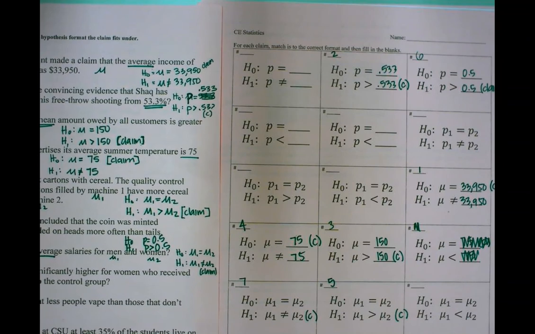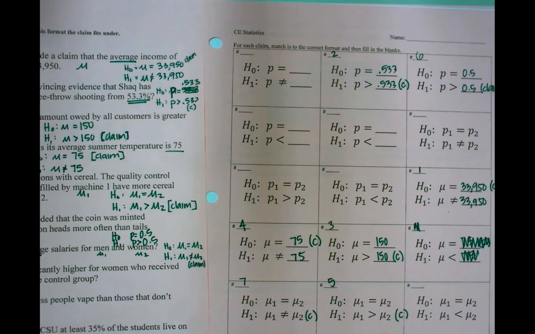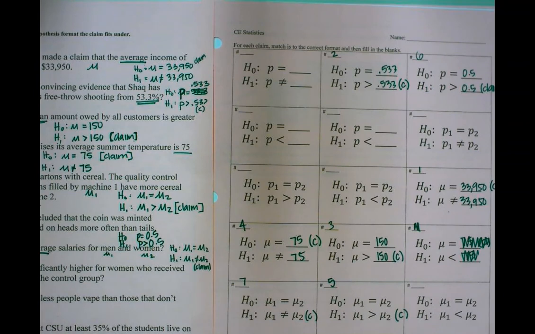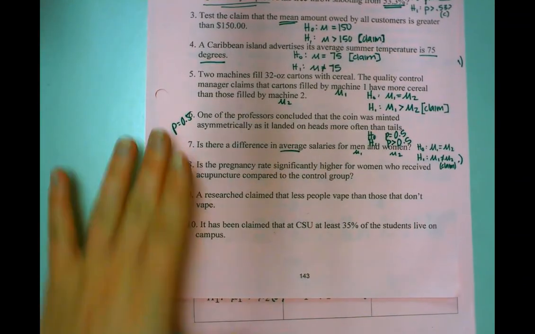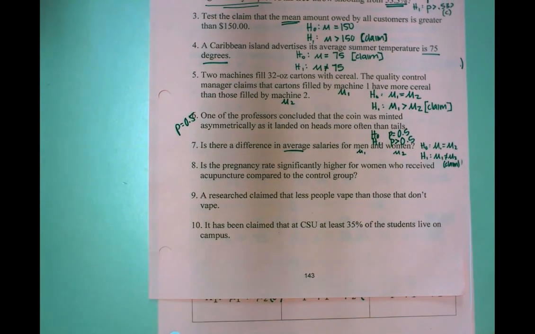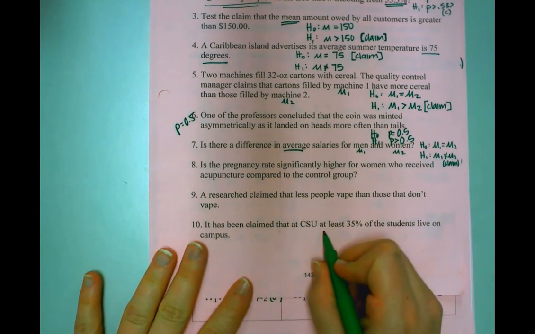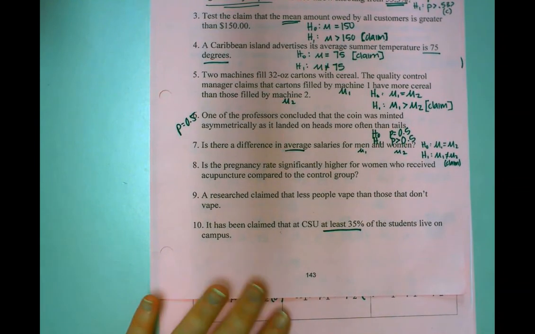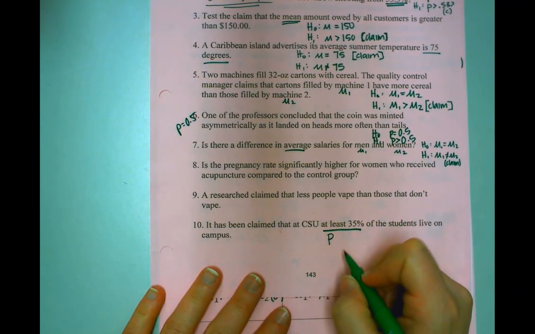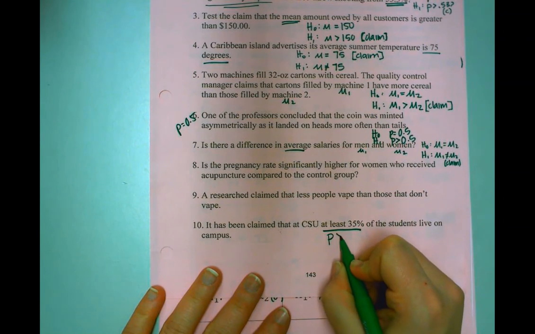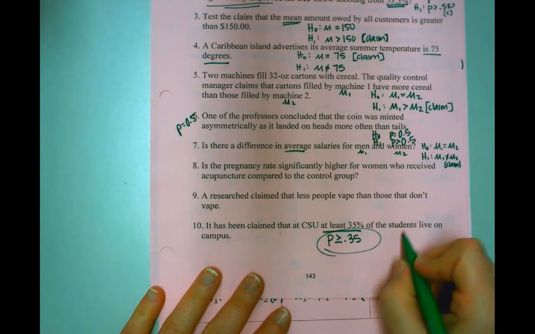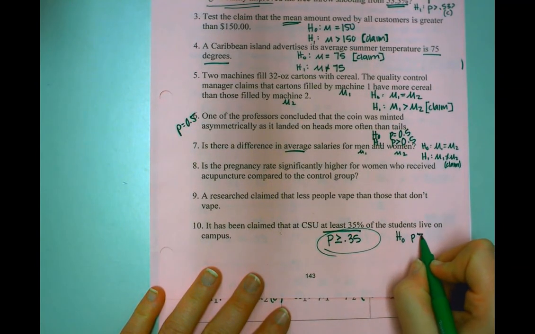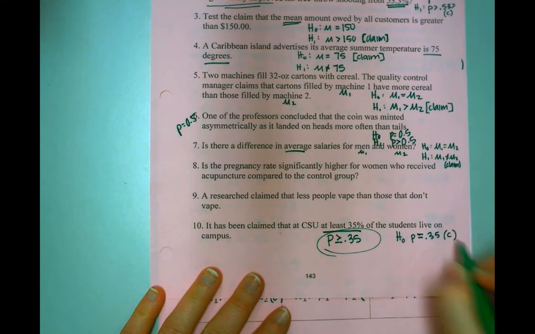All right. So then for the next one, I want to look at number 10 because that's that exception to the rule that we talked about. Those were those annoying exceptions. So it has been claimed that at CSU at least 35% of students live on campus. So this claim, at least, means 35% or more. So greater than or equal to 0.35. So remember, this has equality in it. So that means that this is part of our claim of our equals 0.35.